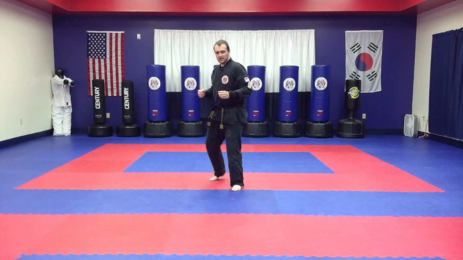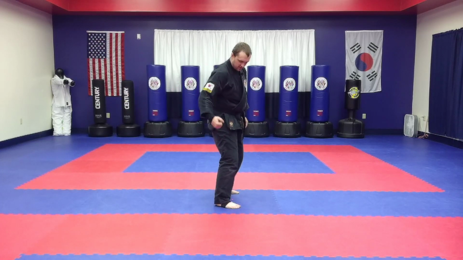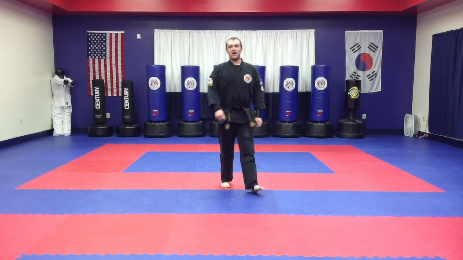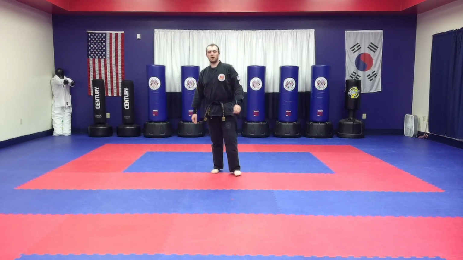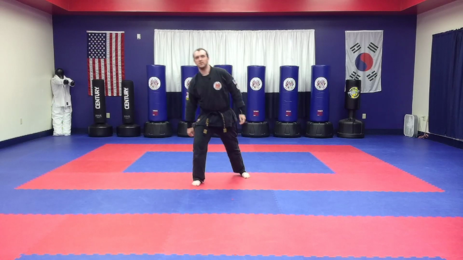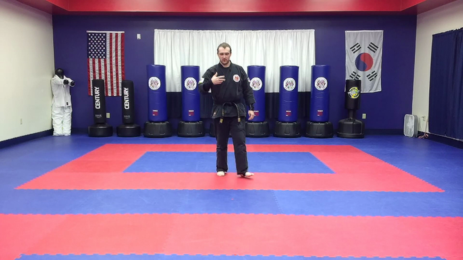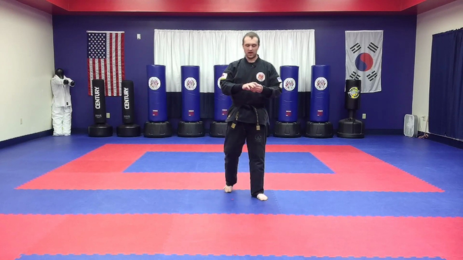But idea being, again, that rear leg's going to come in and hit that outside of the leg, right, going into the sciatic. So if you have a partner at home, go ahead, play with the down block a little bit. As they're kicking, block that leg. Don't let them in there. All right. Now, as you're going, I'm going to keep talking. So follow along as best you can while you're doing the drill.